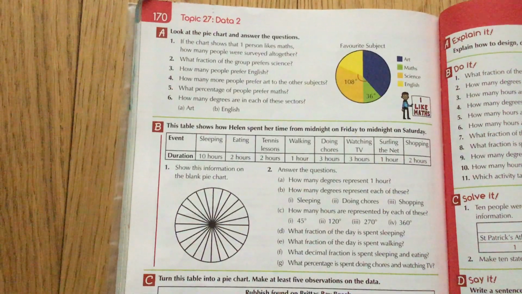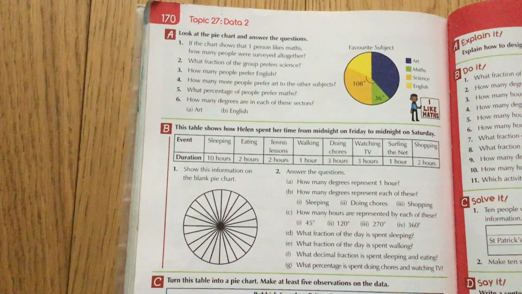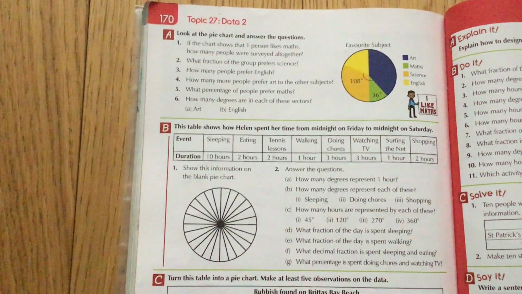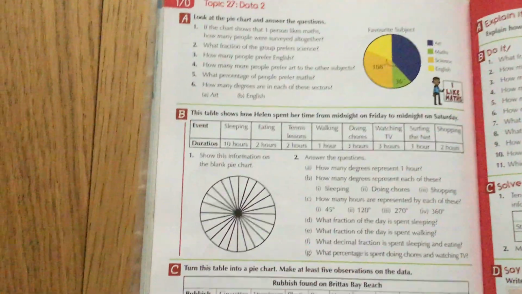And what percentage is spent doing chores and watching TV? So you have to do the percentage again, guys. So you probably have a fraction, and you work that out as a percentage then.